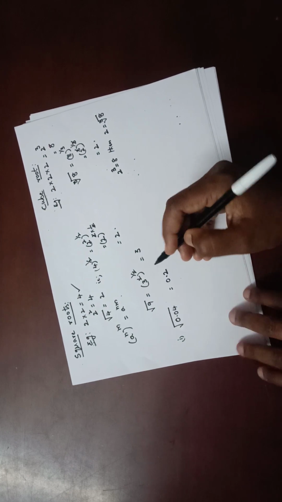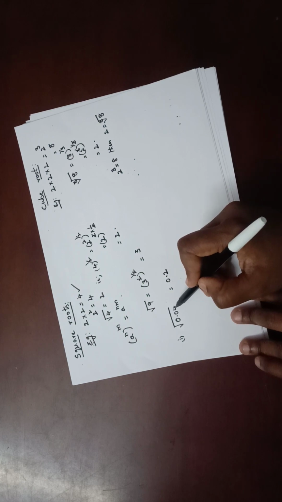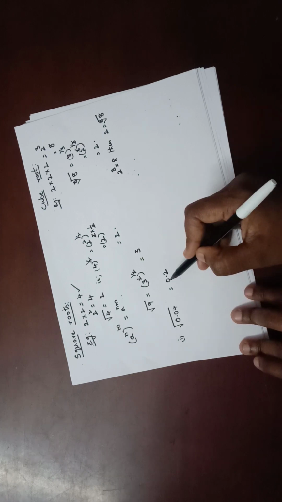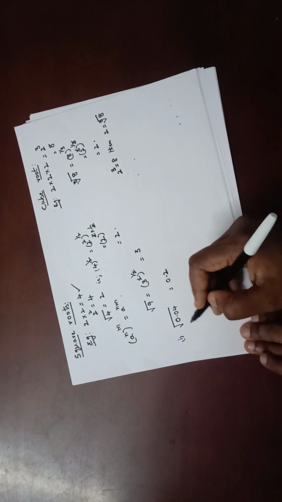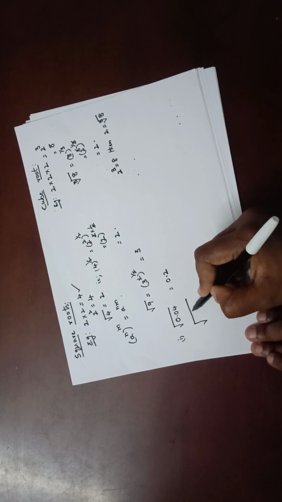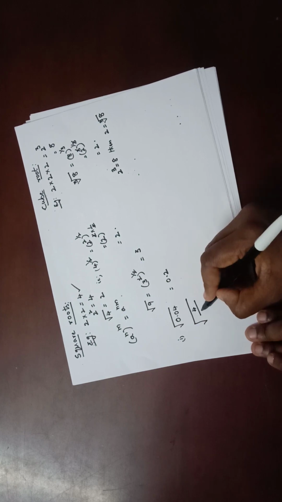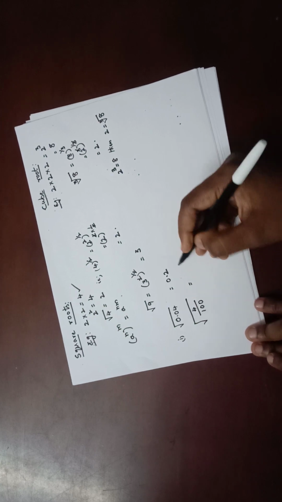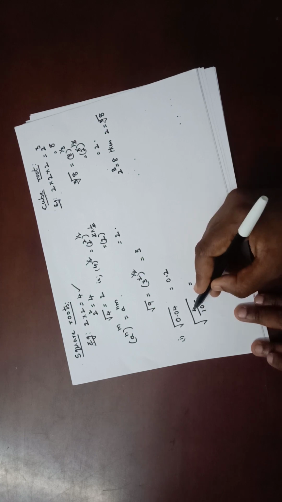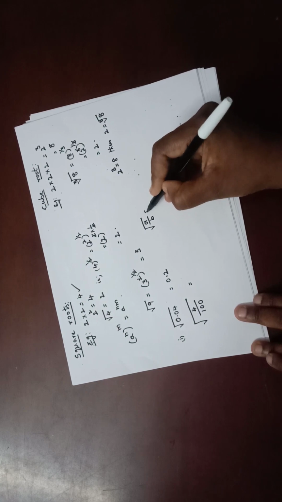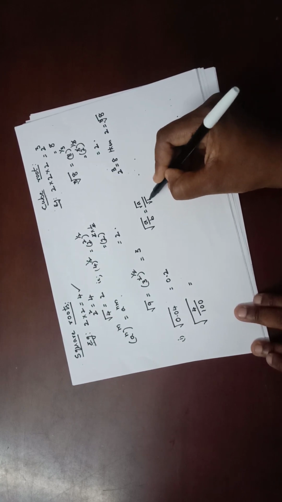By seeing directly we can say, square root of 4 is 2, and square root of 2 decimals is 1 decimal. So 0.2. How to calculate? If we want to calculate, square root of 0.04 means what? I am converting the decimal into a fraction. 4 divided by 1 followed by 2 zeros, so square root of 4 by square root of 100. Square root of a by b means square root of a by square root of b.